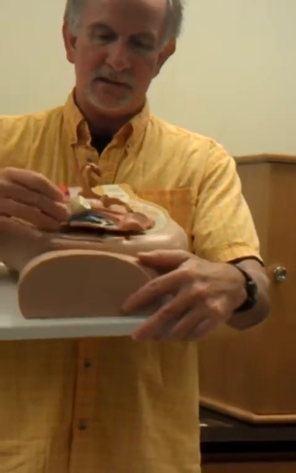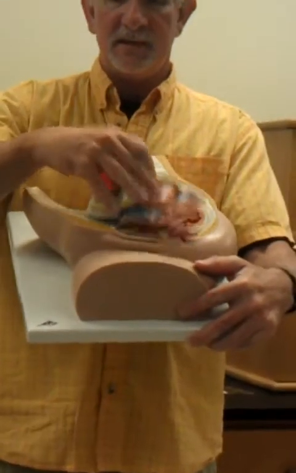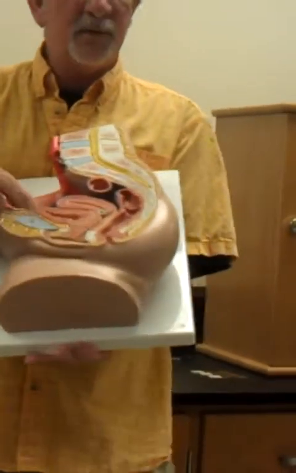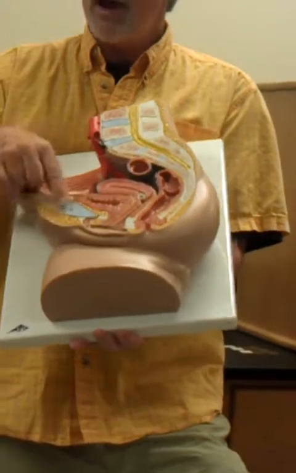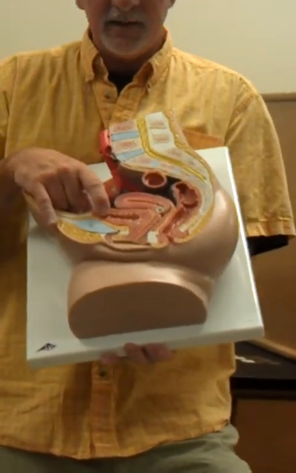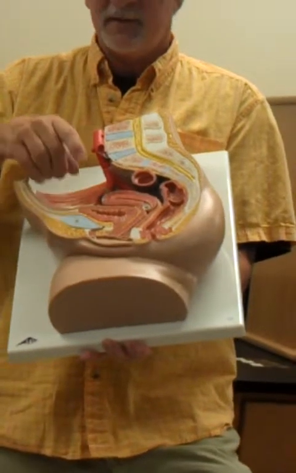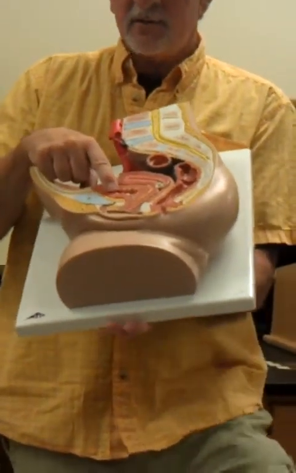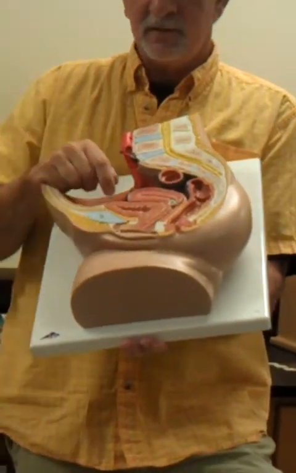Okay, what I'm going to do next is pull this out, so we can take a look at this cross-sectional view. And of course that's going to be the pubic symphysis. Right behind the pubic symphysis, with the crinkled interior lining, is going to be the urinary bladder. And the urinary bladder drains by way of the urethra.